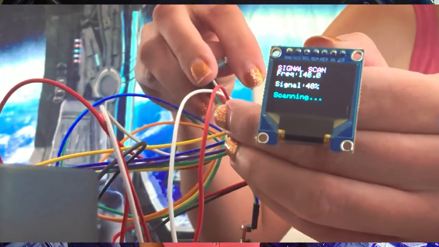Frequency is basically how fast a wave repeats. Radios work by tuning into specific frequencies, so this scanner simulates sweeping through different signal bands searching for a transmission. Electrical signals can oscillate in repeating waves, where voltage moves up and down like high, low, high, low, high, low, repeating over and over. The speed of that repetition is the frequency.